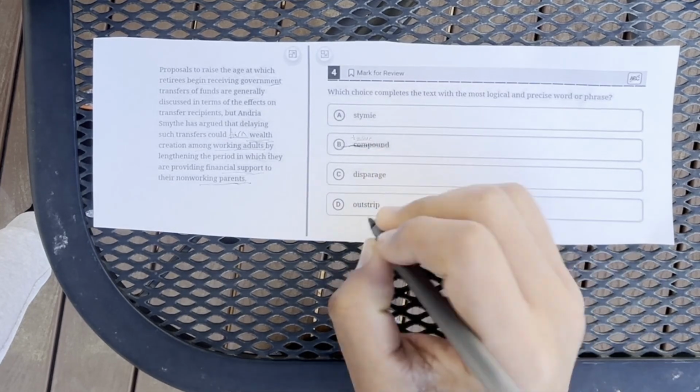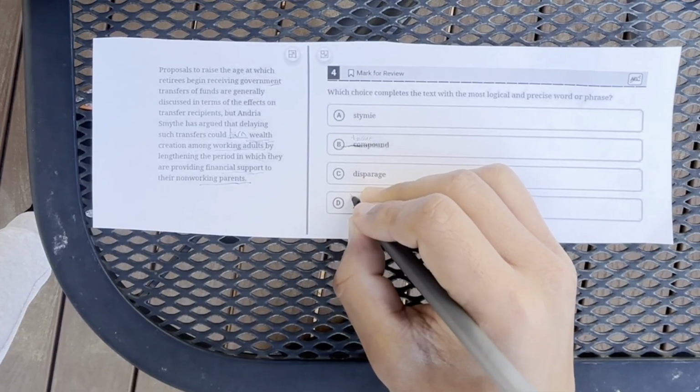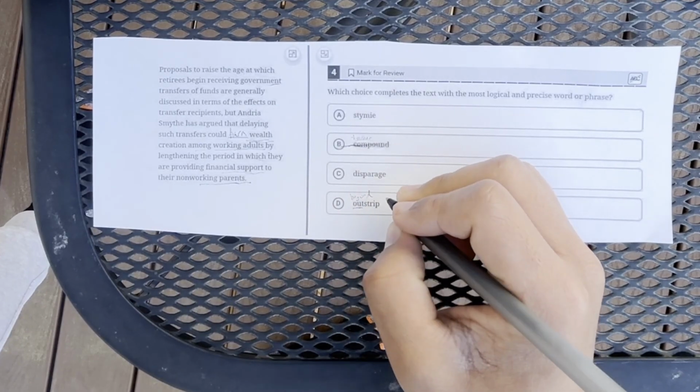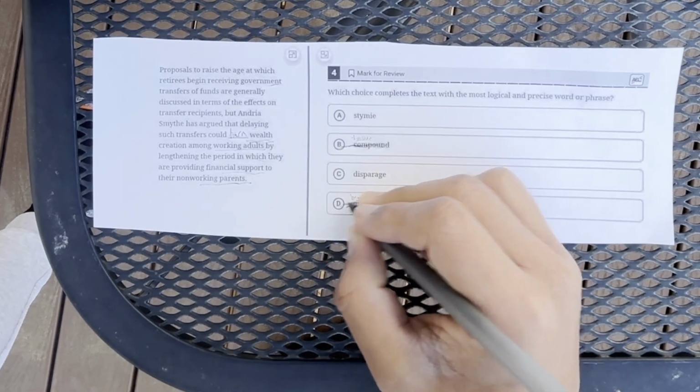I don't know what stymie means. Let's go to outstrip. So the prefix in outstrip is out. Out is to go beyond a certain level, kind of. But again, the money's not going beyond anything. If anything, the wealth is being held back. So we can cross out D.